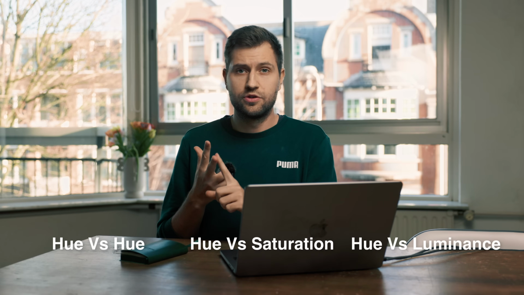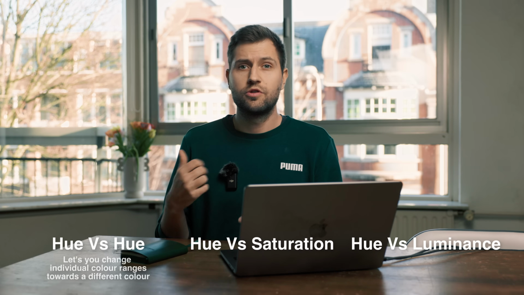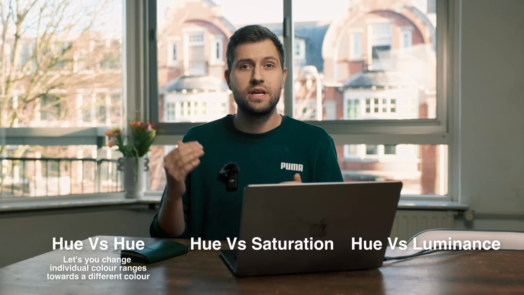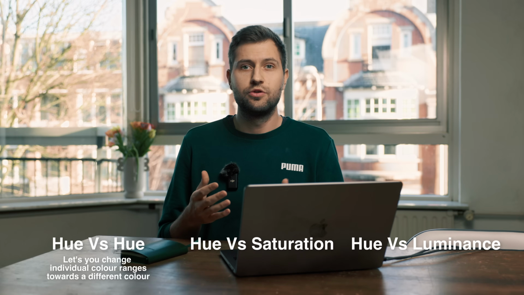Now that we've got the basic look set down, we can work with curves to dial it in even further. The curves are usually used as hue versus hue, hue versus saturation, and hue versus luminance. These are the three parameters that we want to work with. Hue versus hue controls the different colors, and you can tweak the colors, say that you want the red tones to be more orange or the green tones to be more teal. That's something you can do in hue versus hue.